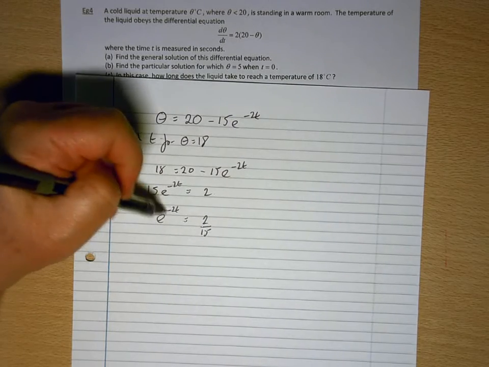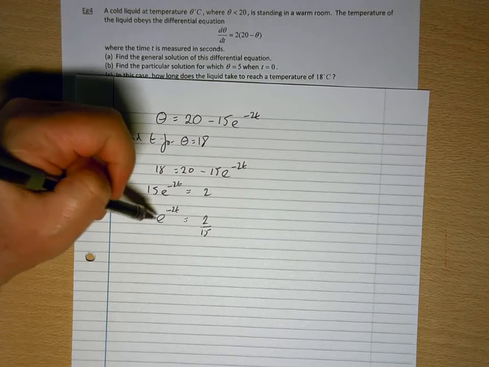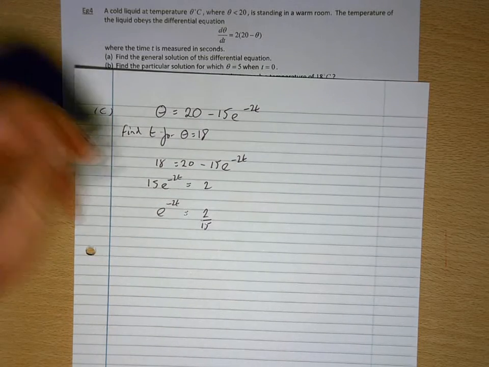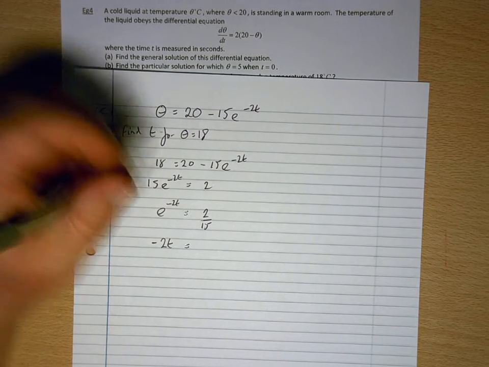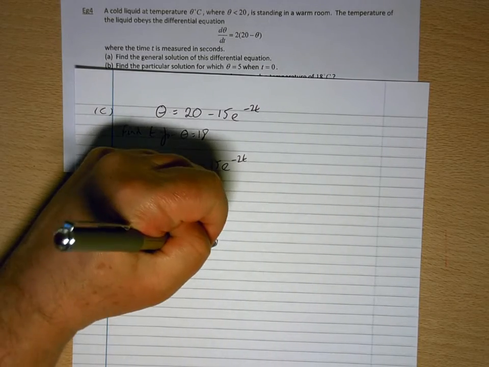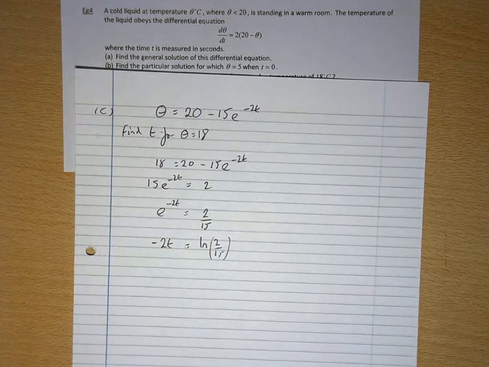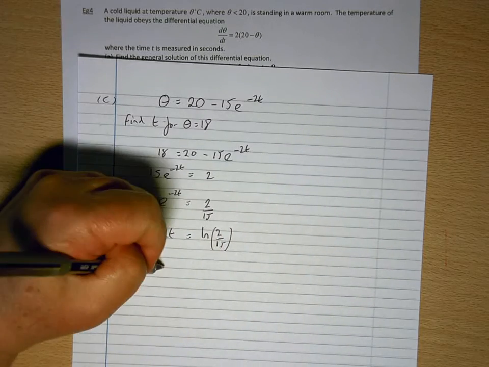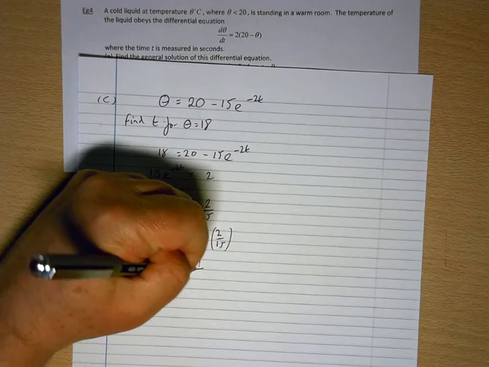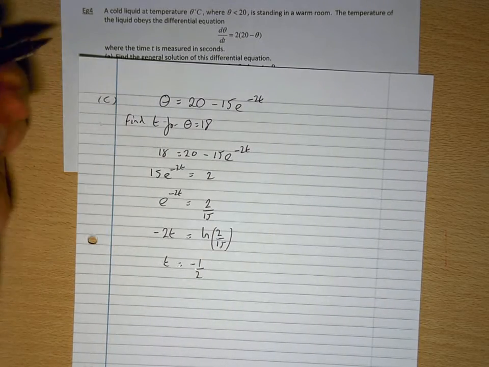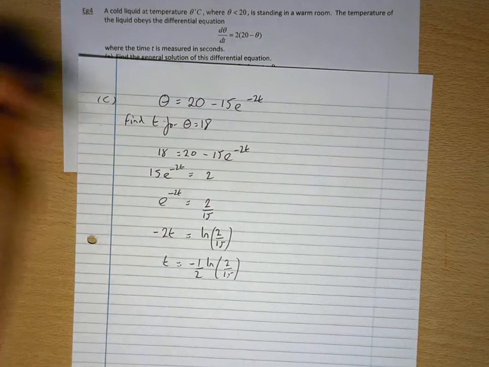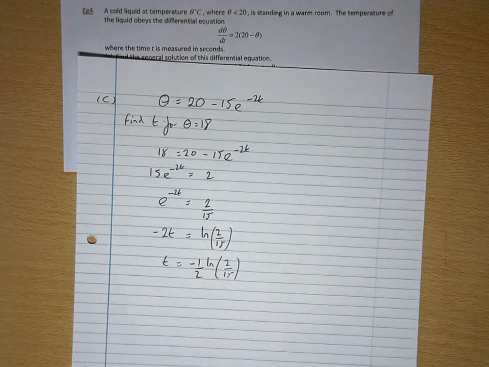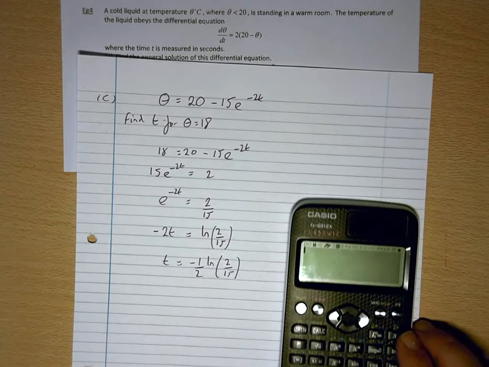Now I need to get into that function, so I've got to undo the e, which is the ln. So when I take ln, I get minus 2t on that side, equals ln of 2 over 15. So t will be minus half, taking the minus 2 over, ln of 2 over 15. I'll get my calculator on now.